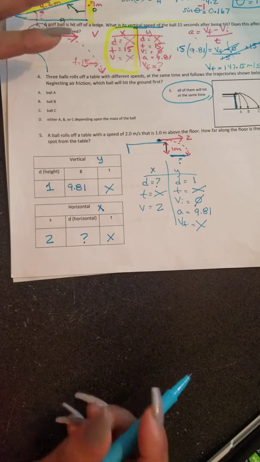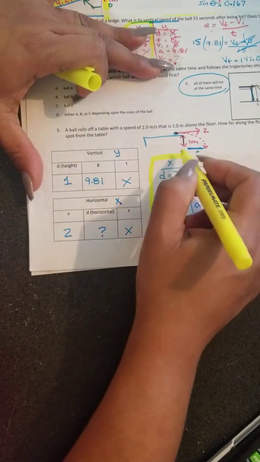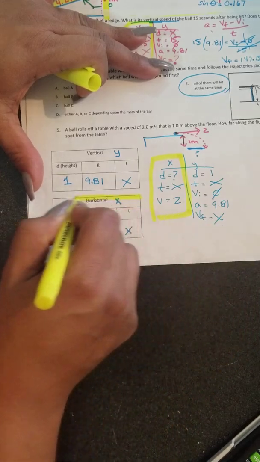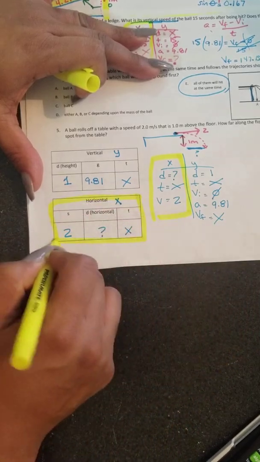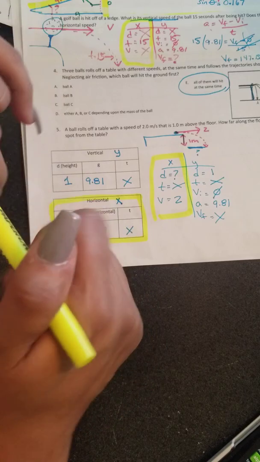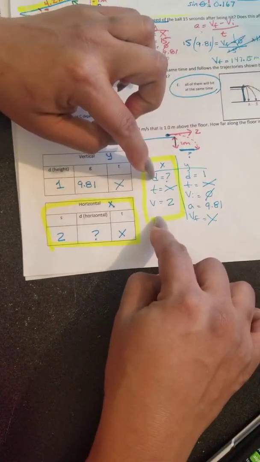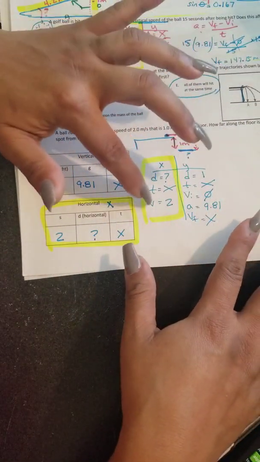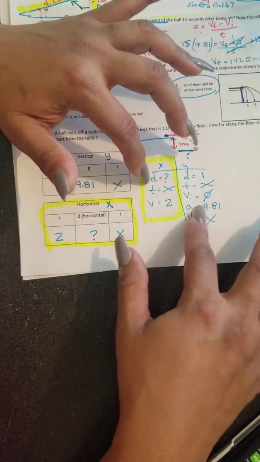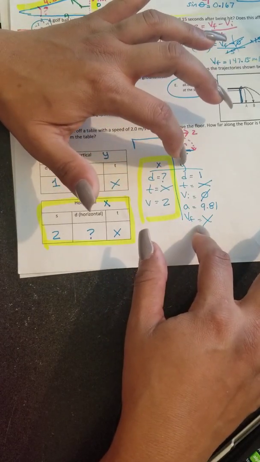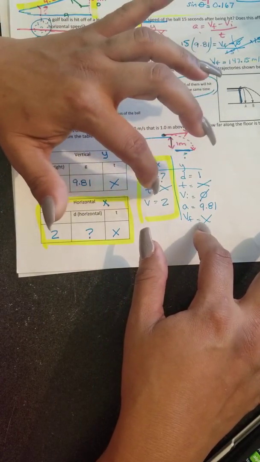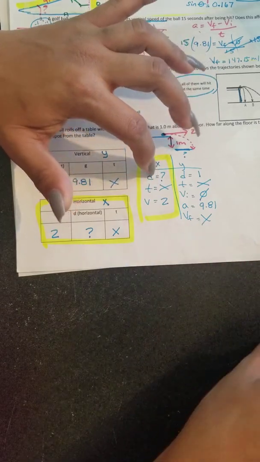Okay, now going back to my highlighter, what am I looking for? I'm looking for the X component. That is my unknown side. Do I have enough information to answer? No, I do not. I'm missing two variables. It means I'm going to have to come over here to the y component, solve for t, plug it in here, and then find the distance. And we can do that.